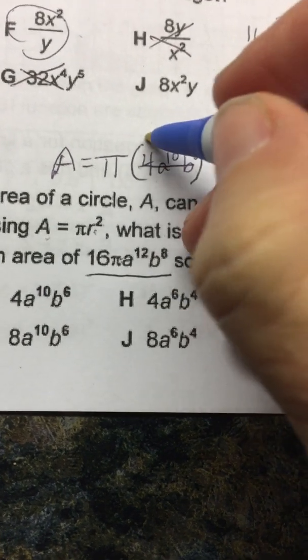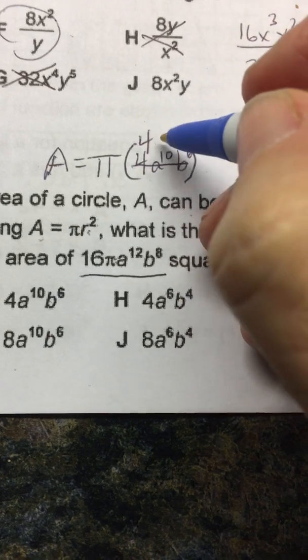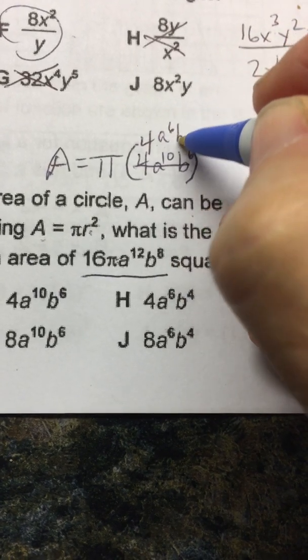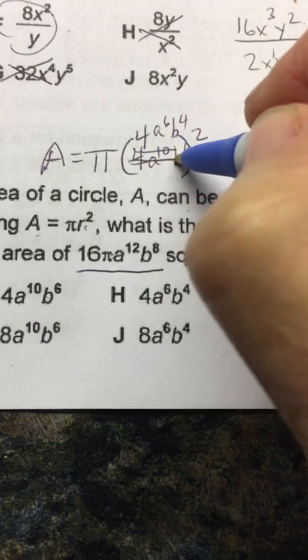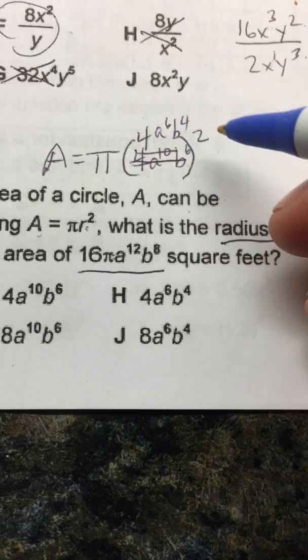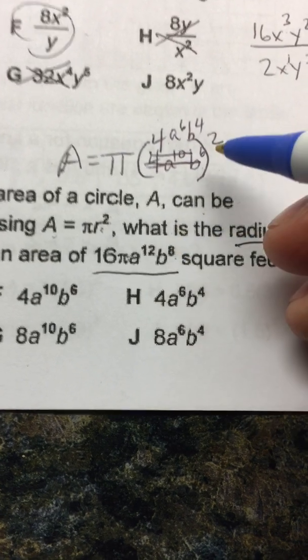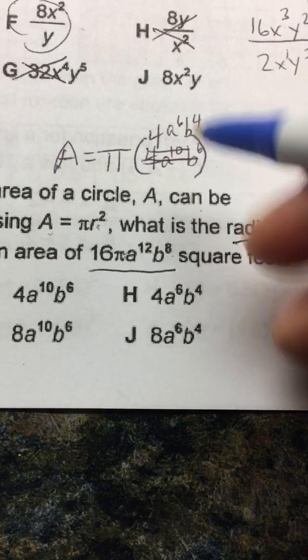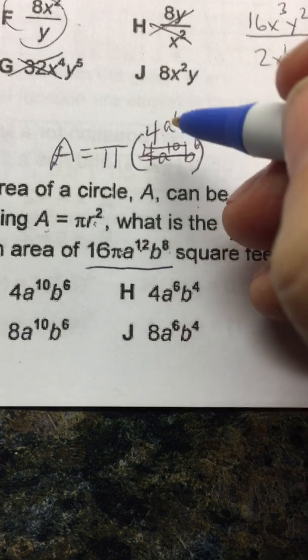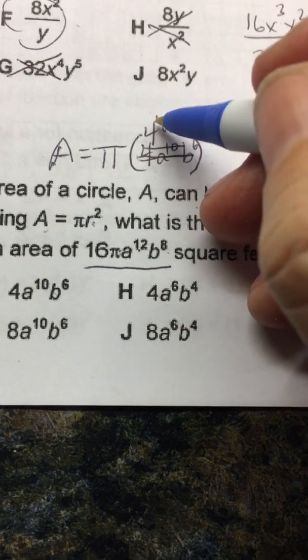Let's try H. This is going to be 4A^6B^4. See, if I had done pencil, it would have been better. I could have just erased that. So this is inside, so I'm going to multiply 2 times 4 and get B to the 8th. Do I have B to the 8th? We do. 2 times 6 means I have A to the 12th. Do I have A to the 12th? I do. And then this is a little 1 here, next to the 4.